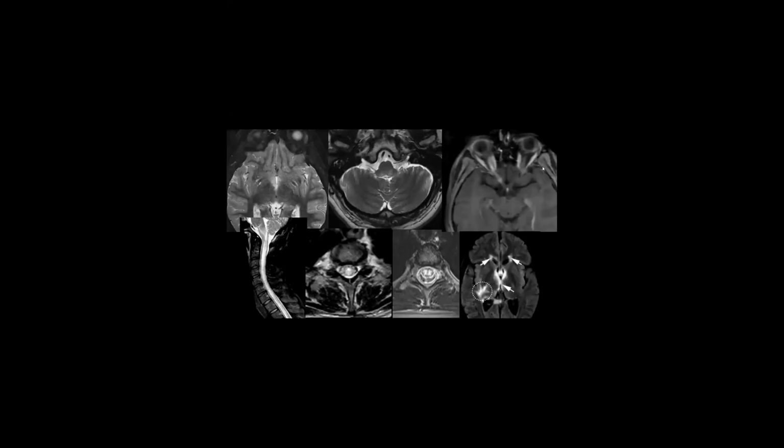So this is a collage, again, showing you the involvement of the diencephalon, giving you the diencephalic syndrome. Here's the area postrema involvement. Here's the longitudinally extensive involvement of the optic nerve with involvement of the intracanalicular and the intracranial portions of the optic nerve. Longitudinally extensive myelitis, transversely extensive myelitis, and occasionally you can see this corticospinal tract involvement, which is a characteristic appearance when you see it in the posterior limb of the internal capsule.